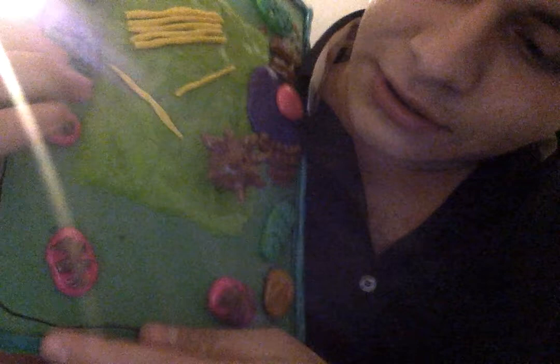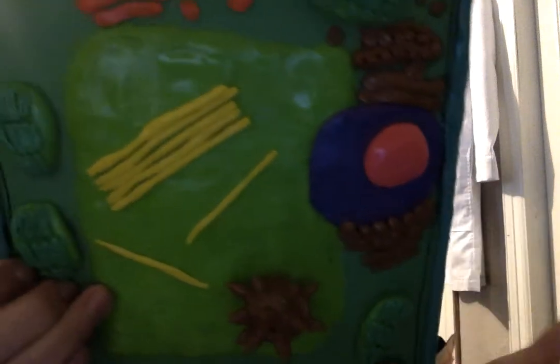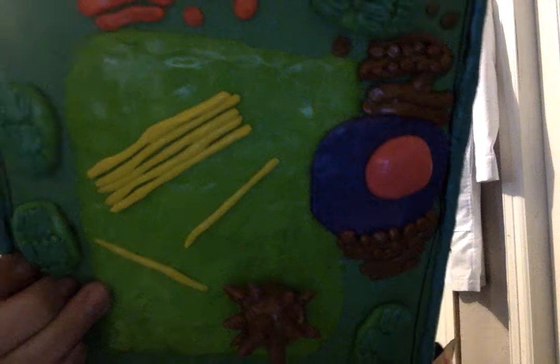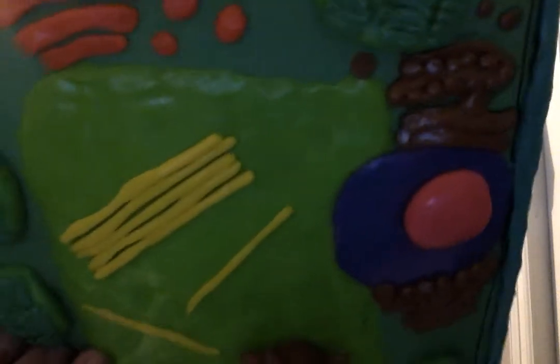And next, we have our mitochondria, which are these tiny pink ones. Its function is to perform cellular respiration. This means it takes in nutrients from the cell, breaks them down, and turns them into energy.